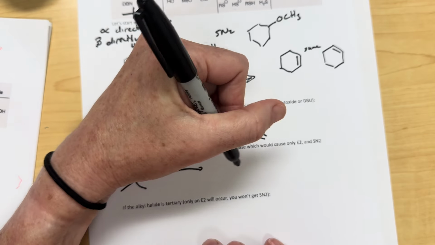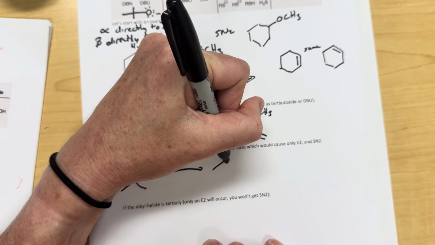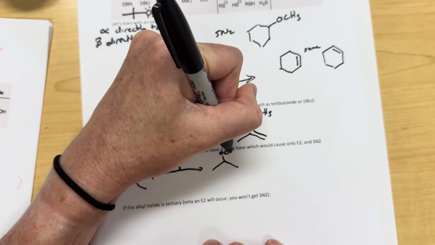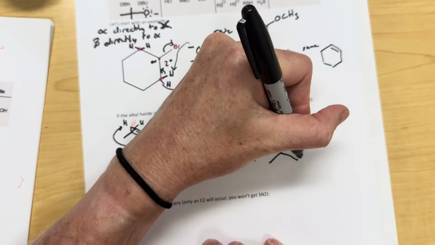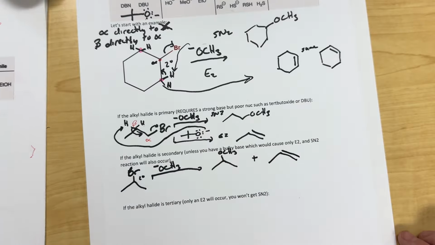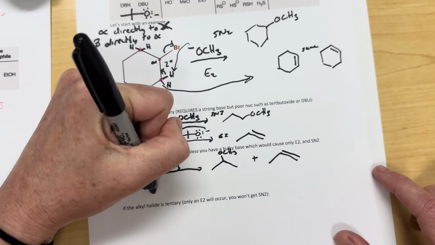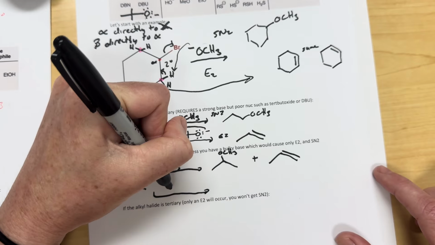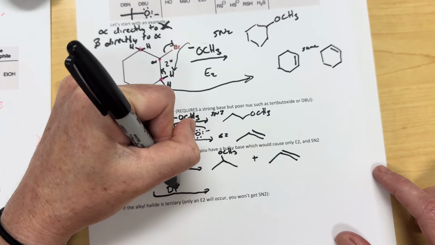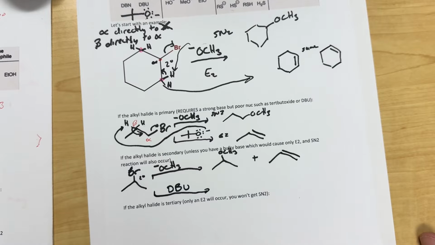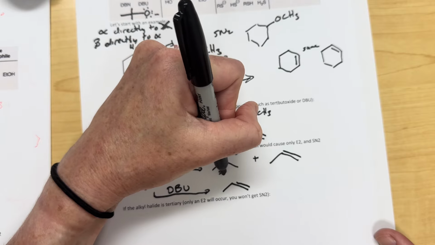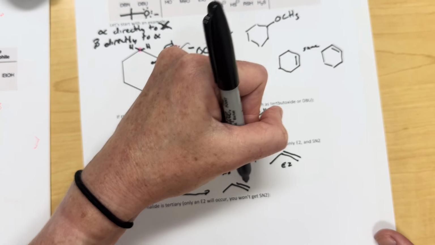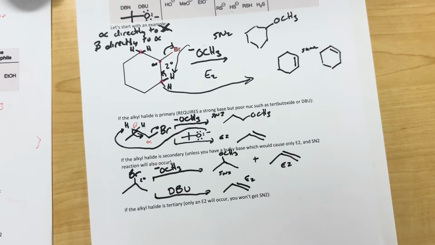What you're going to get is both products: the SN2 product and an E2 product. But if you react it again with something bulky, let's try that darn bulky unit, you are going to get just the E2.